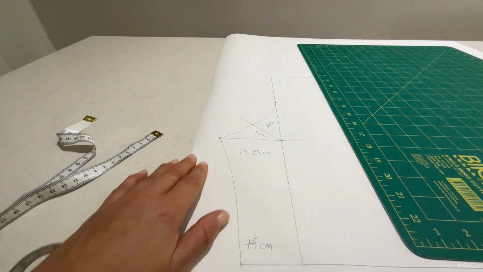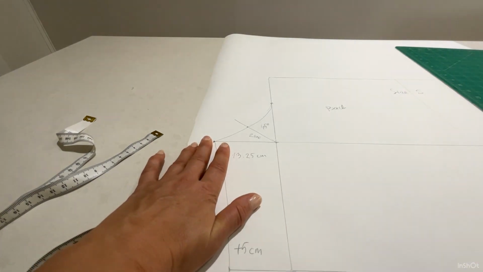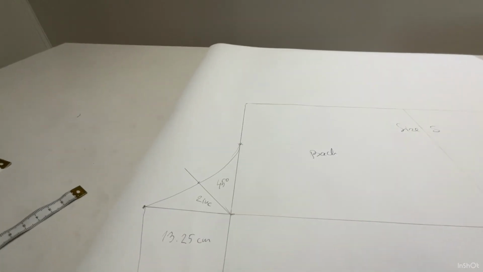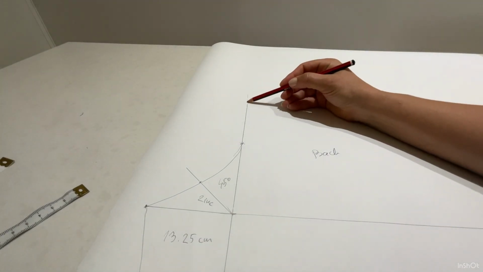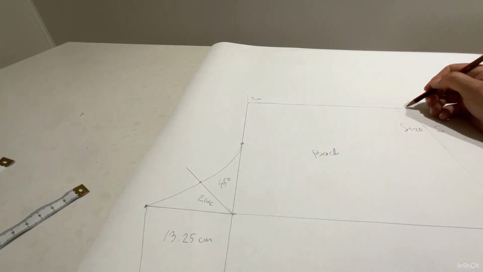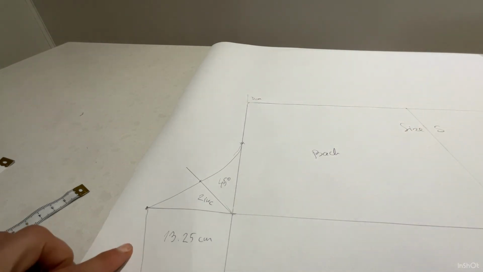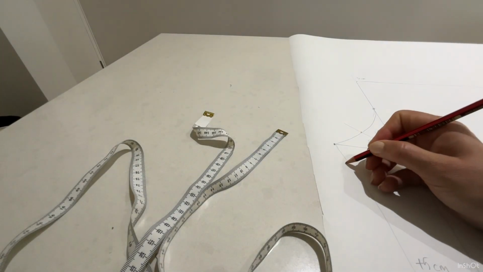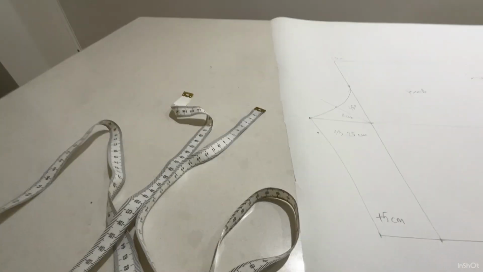However, for the back I need more fabric, so I will increase this line by 3 centimeters. And I will decrease the crotch point by 3 centimeters. And also the hem.